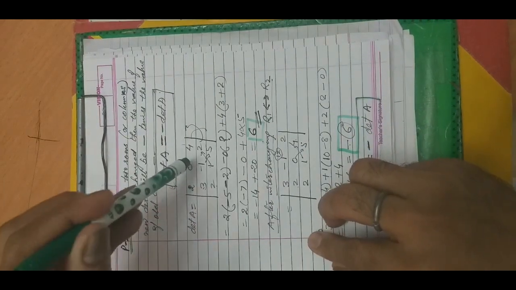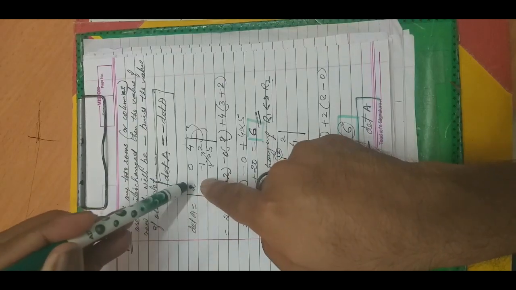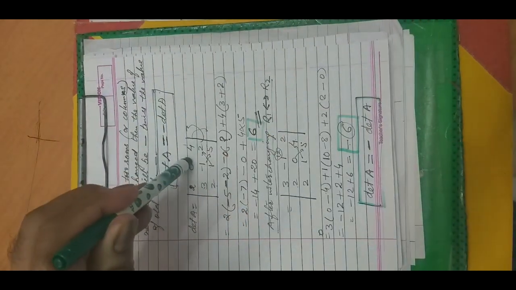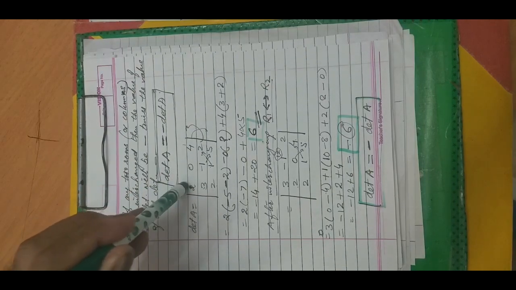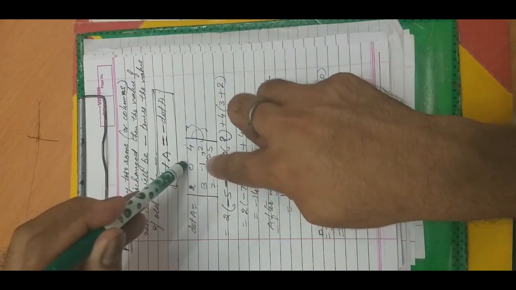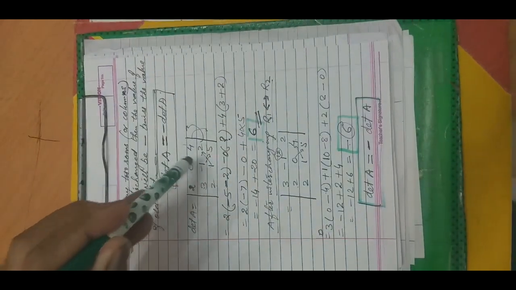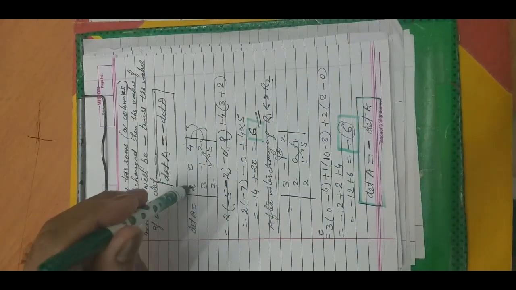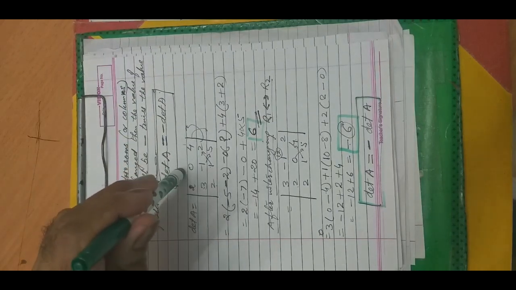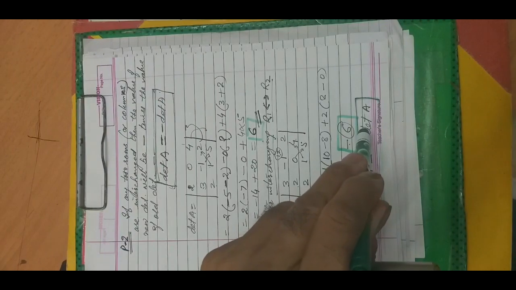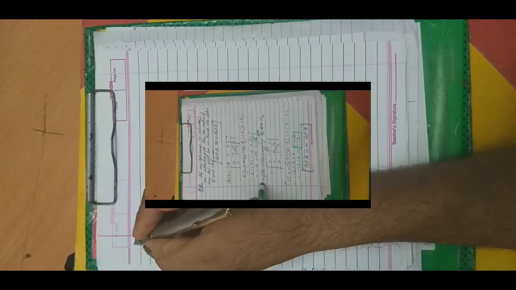Similarly, if C1 is going to change into C2, C1 we are writing here and then C2 will be replaced here. So then what will happen? This one minus will come out. Suppose again we are changing C2 and C3, and then again one more minus will come, then minus into minus, plus. But if we are changing at once only, any two rows, any two columns, then minus will come out. That is the difference between property number 1 and property number 2.